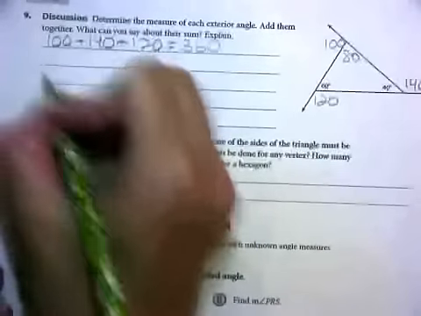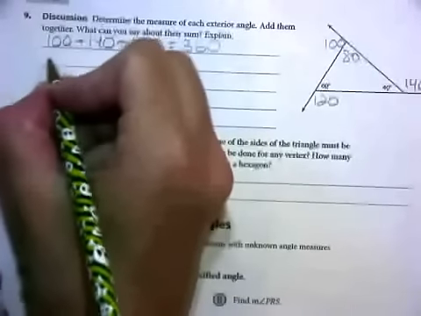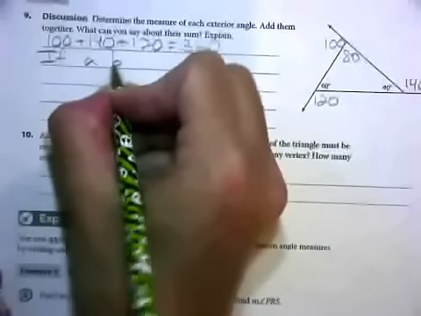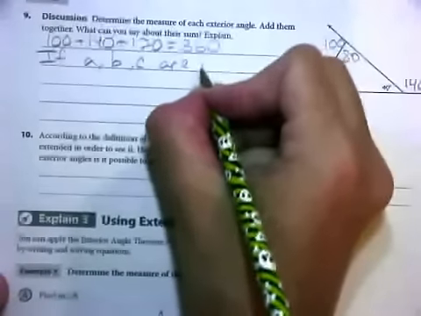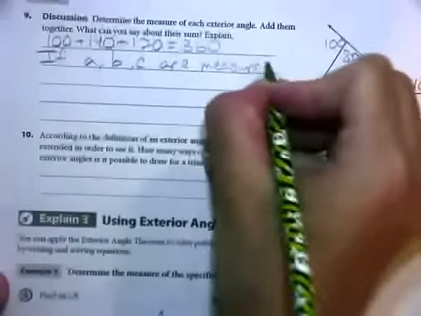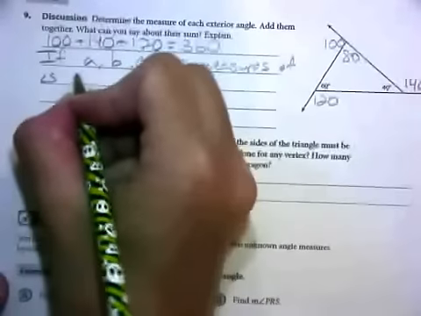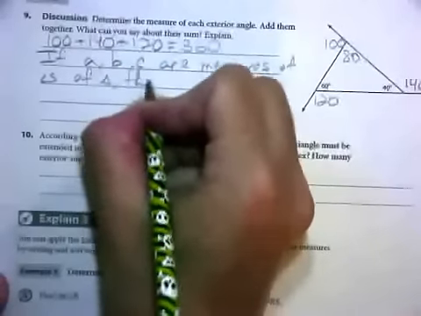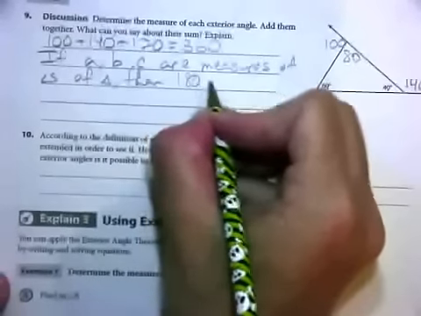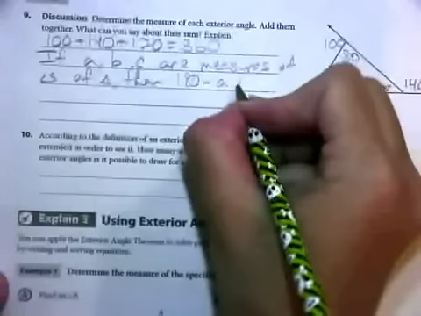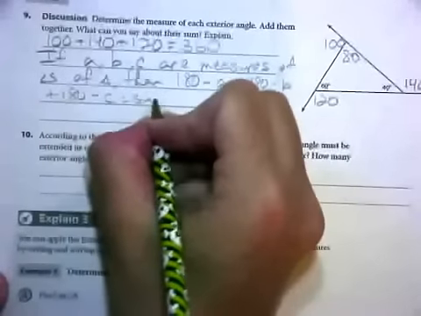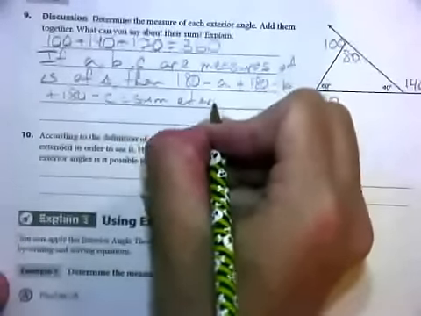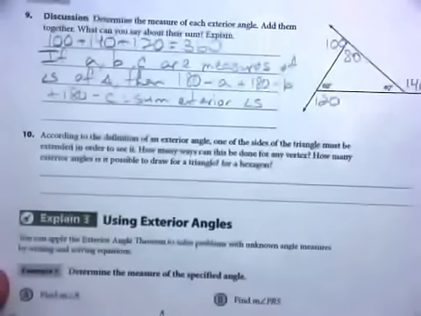So let's think about it. We know that if A, B, and C are measures of the angles of a triangle, then 180 minus A plus 180 minus B plus 180 minus C would equal the sum of the exterior angles.